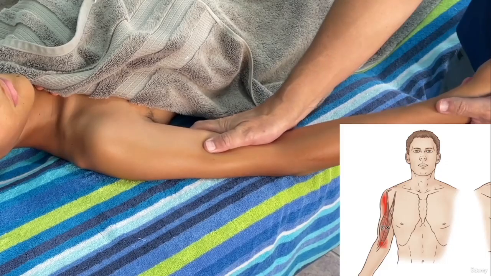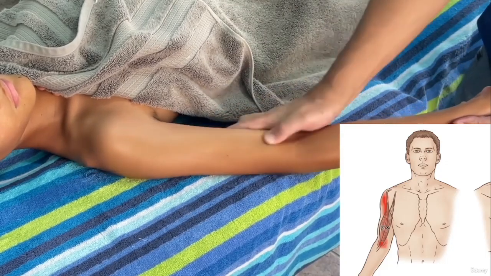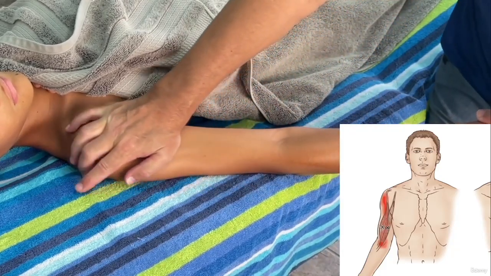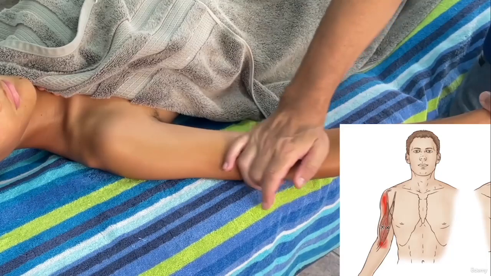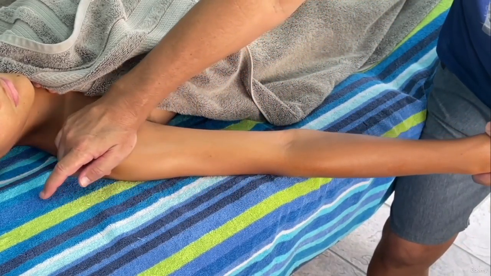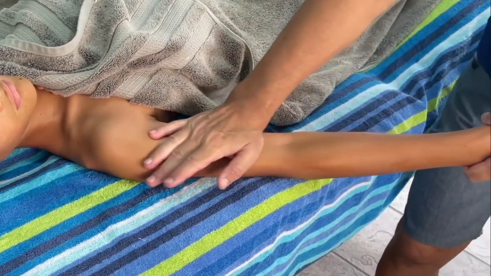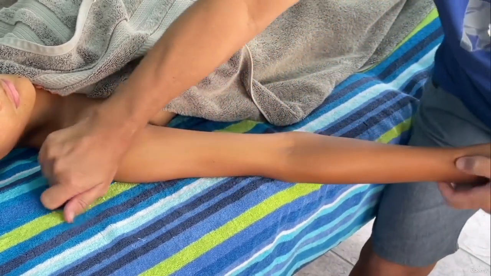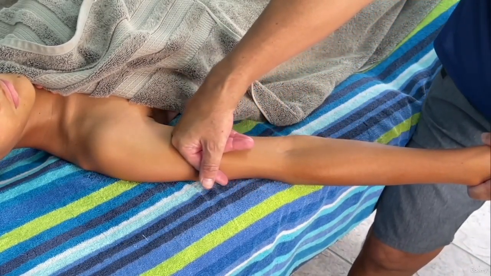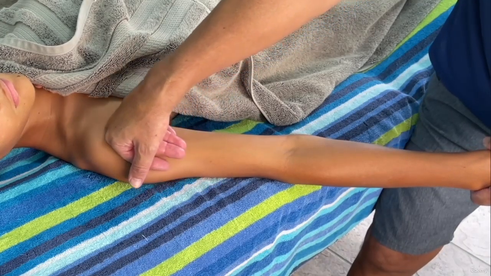So what I like to do, you can use double thumbs, but we'll just warm up this muscle a little bit. So if a person had pain at the front of the shoulder up here, we'll do our usual soft fists.